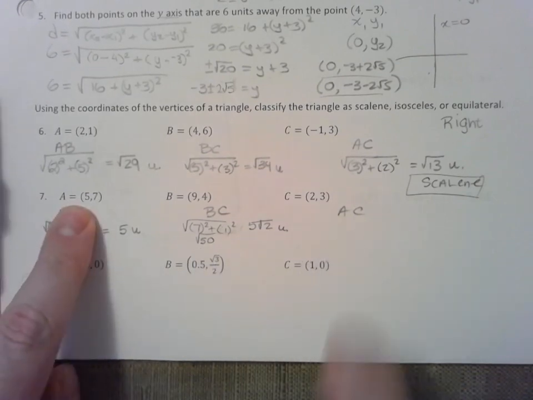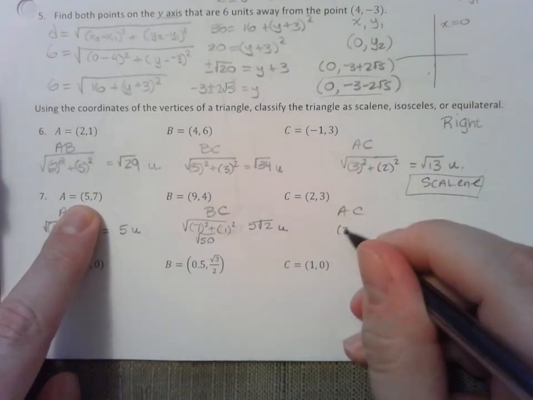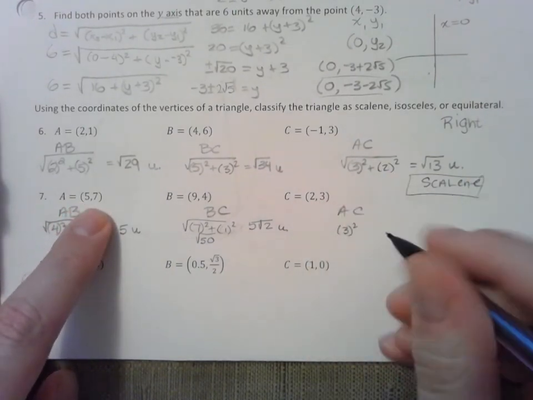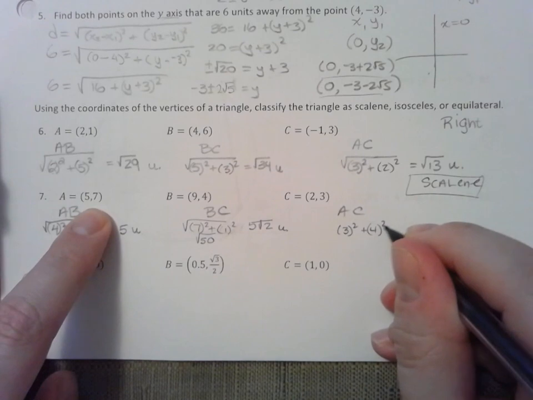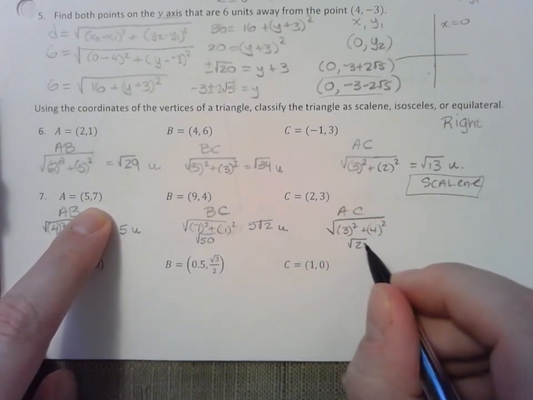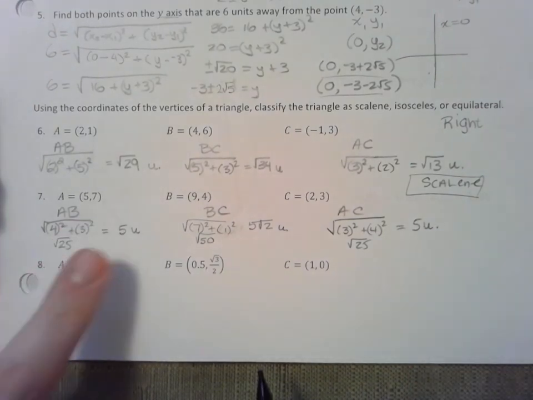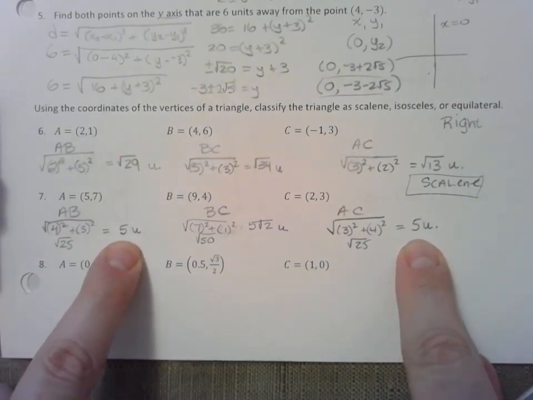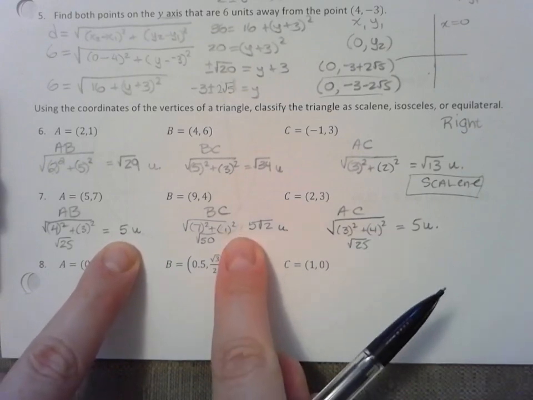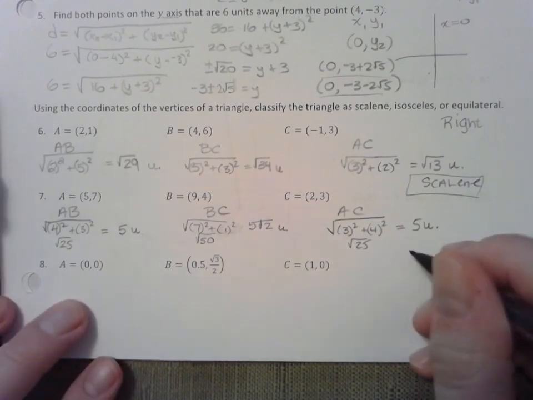Finish this with AC. 3 is the length of the horizontal leg. 4 is the length of the vertical leg. 9 and 16 make 25. The square root of 25 makes 5 units. Noticing that two lengths, but not all three, are the same length, I know this is an isosceles triangle.